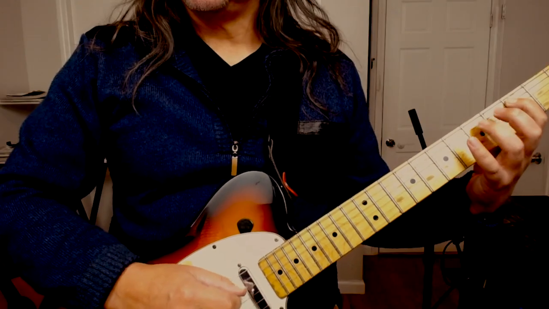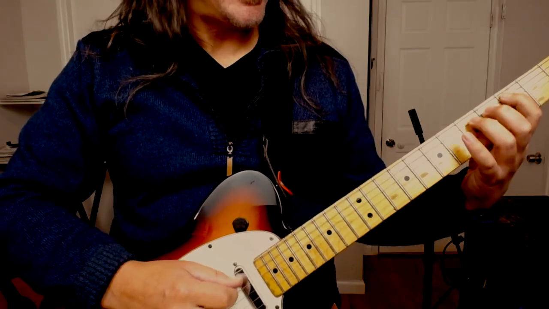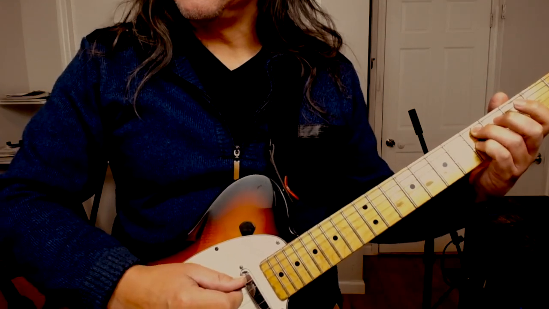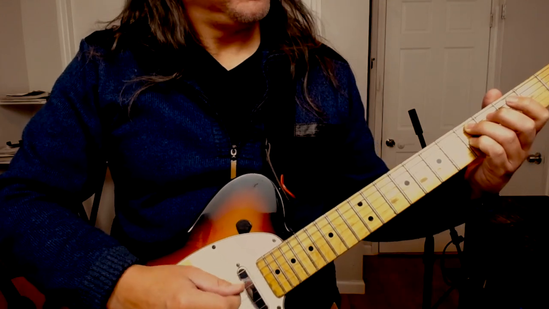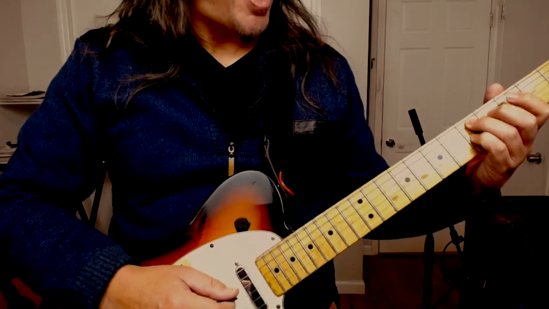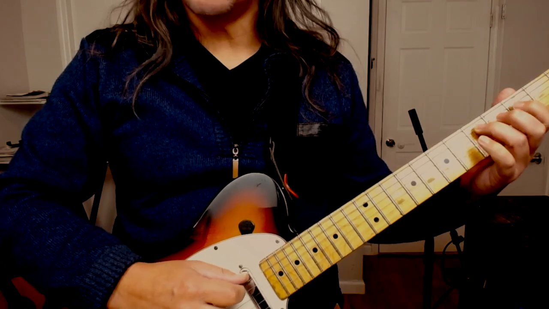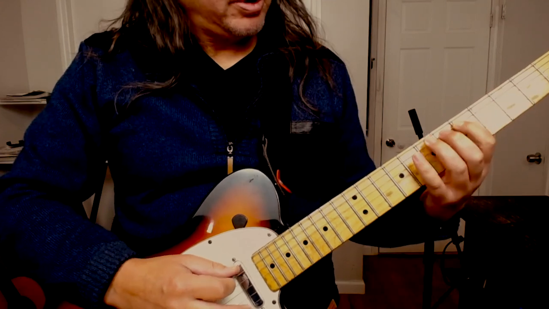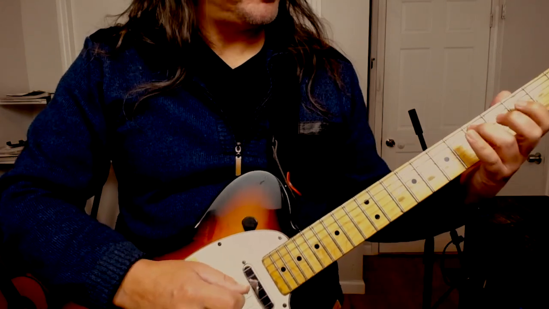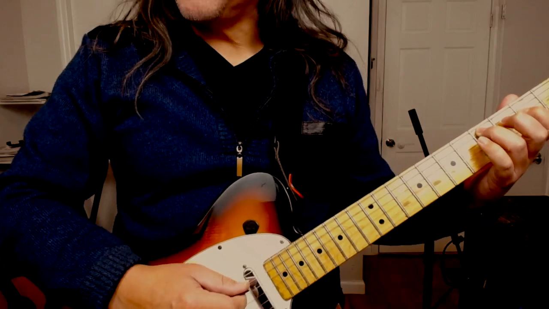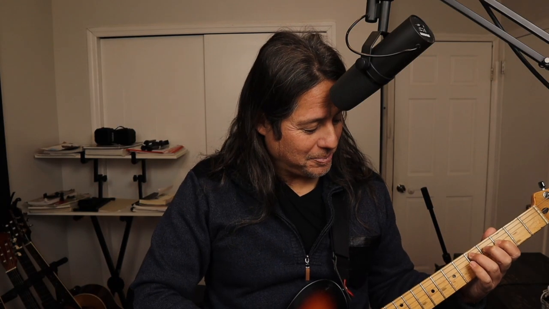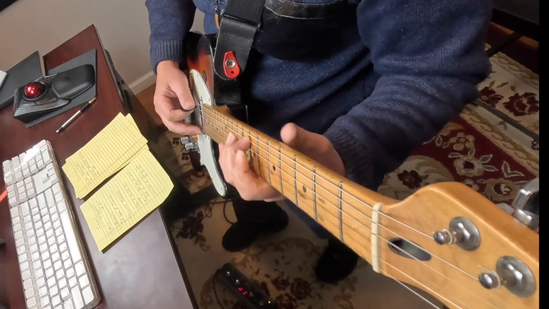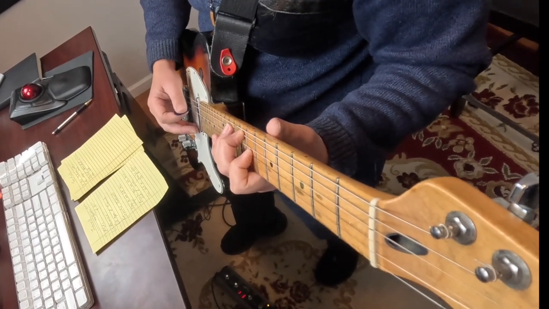Let's do C to D. Major second becomes a minor seventh. All right? Minor third, let's stay with D and go to F. That's a minor third shape, D to F. Minor third inverted, let's bring the F here, becomes a major sixth.